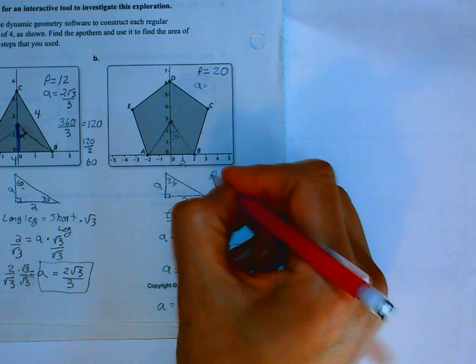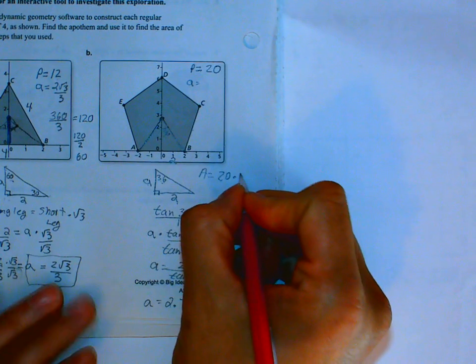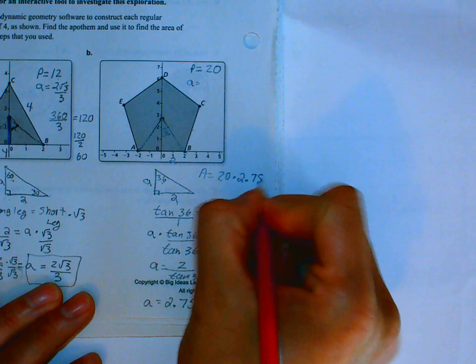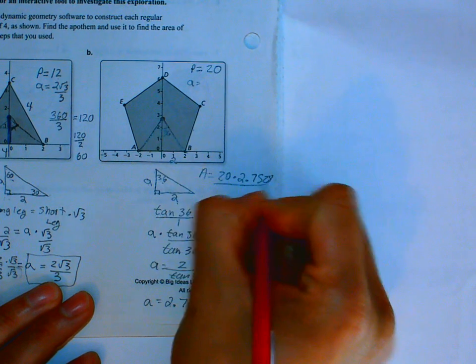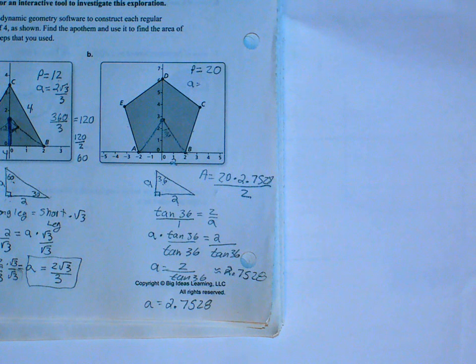Now I get to actually find the area. Yep, we're not done. The area is the perimeter 20 times the apothem 2.7528 all divided by 2. Remember, the area of a regular polygon is the perimeter times the apothem divided by 2.